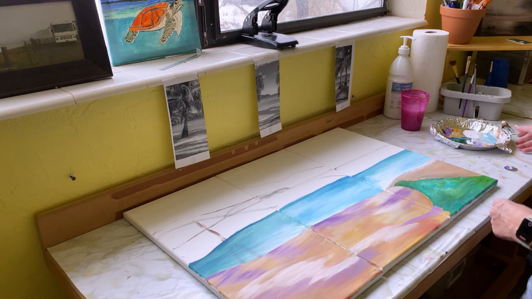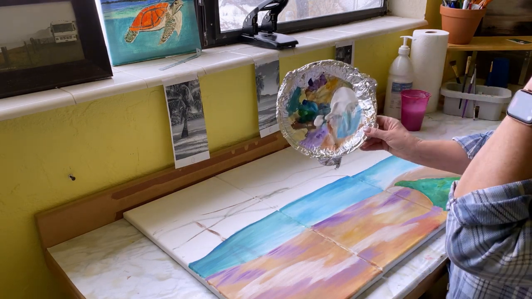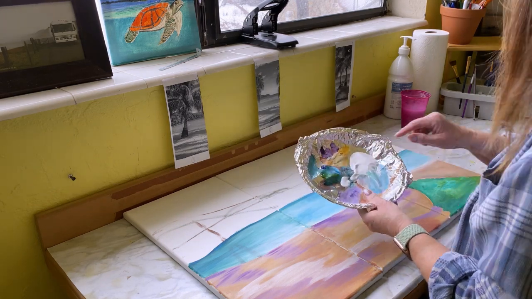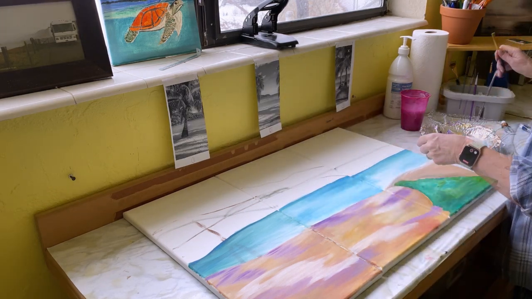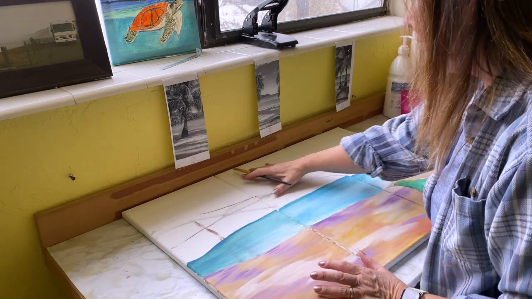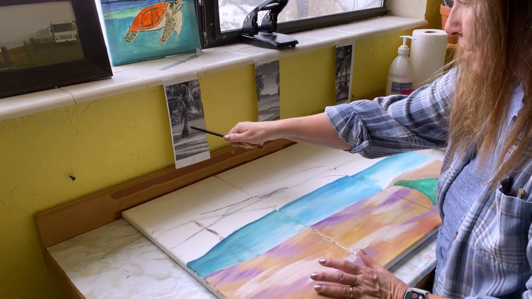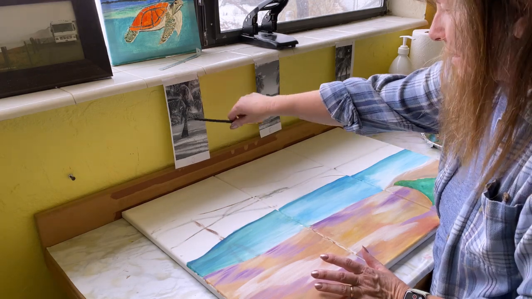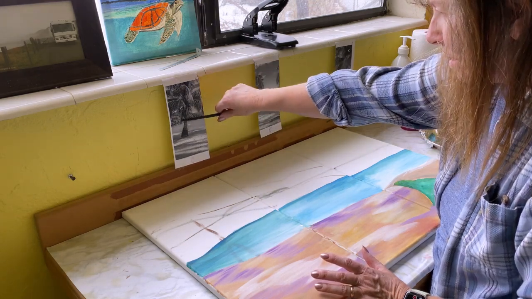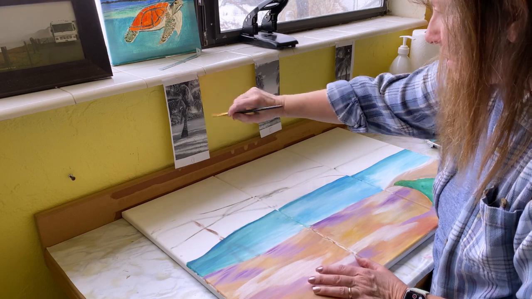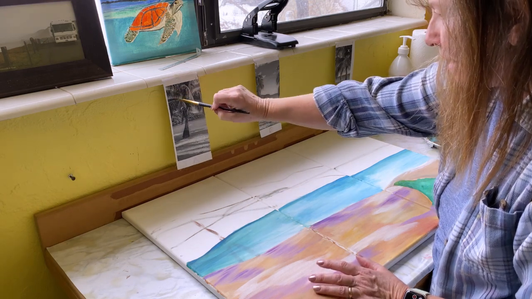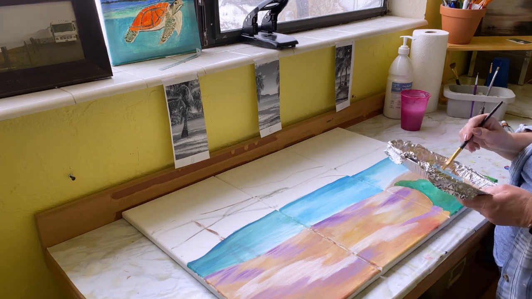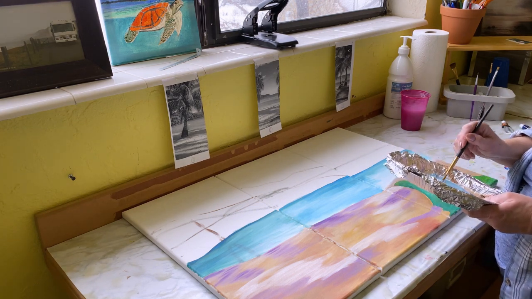Okay, so I still have my leftover paint, and I'm going to use a little bit more blue. There's a lot of sky in here, and you also see that our tree takes up a lot of space on the canvas, but there is some sky in here, so we're just going to put it in as though the tree wasn't there yet, because it's our backdrop anyhow.